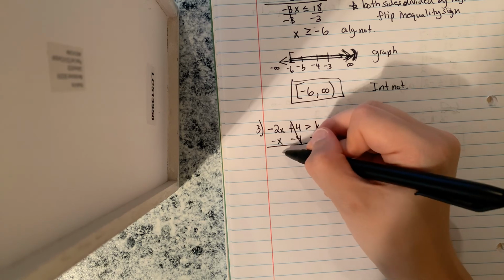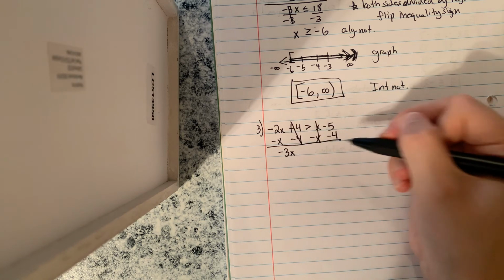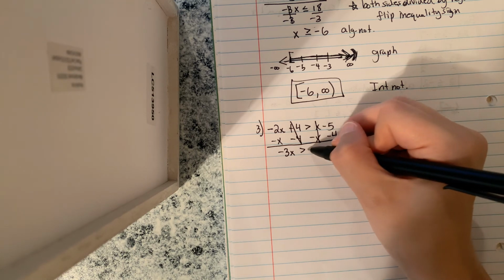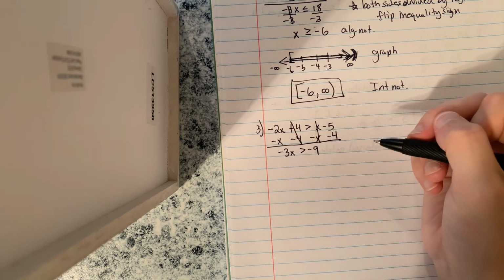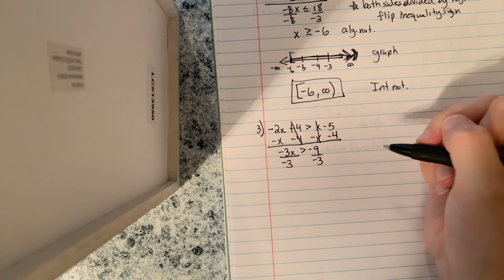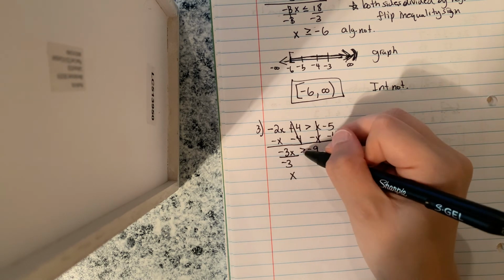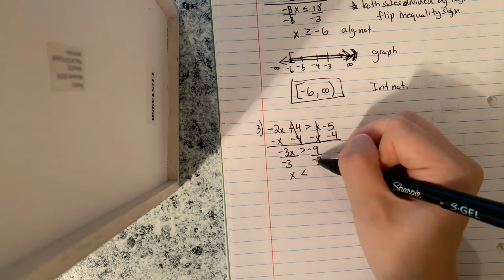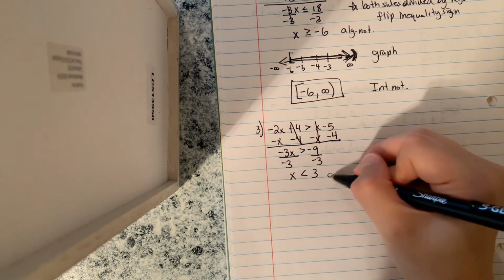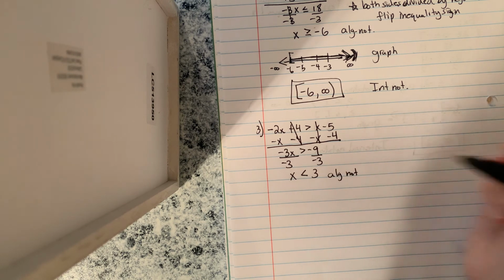Negative 2 and negative 1 is going to be negative 3x greater than negative 5 minus 4, which is negative 9. Divide by our negative 3. x is now going to be less than, since we divided by a negative on both sides, positive 3. So there's our algebraic notation.